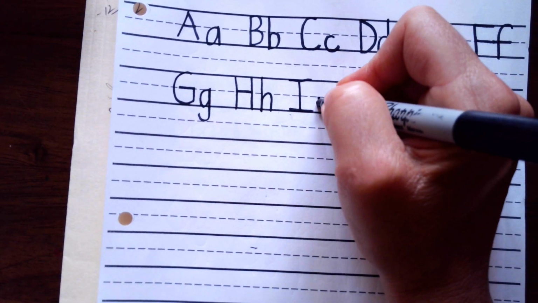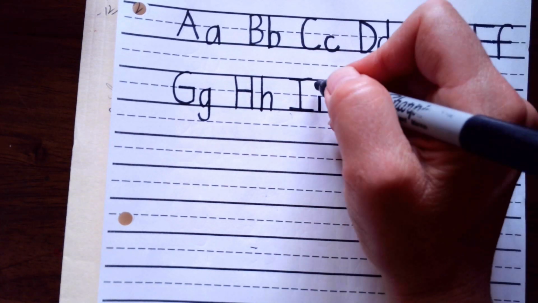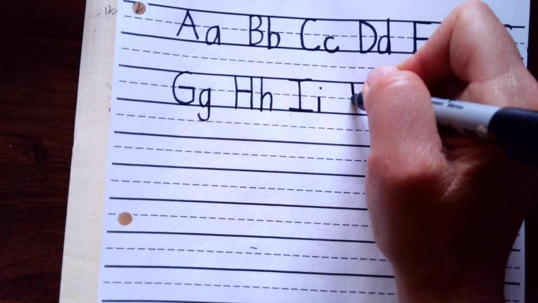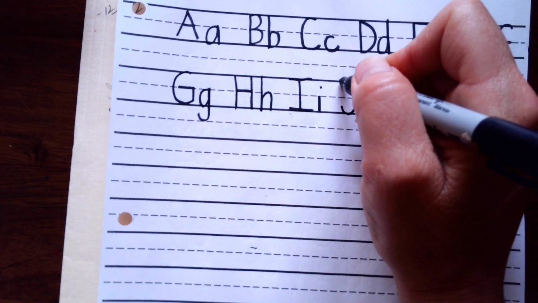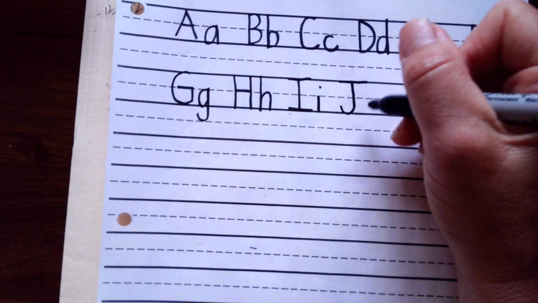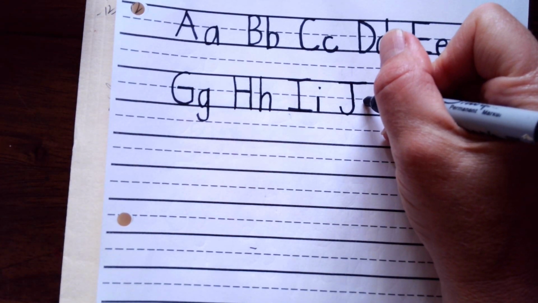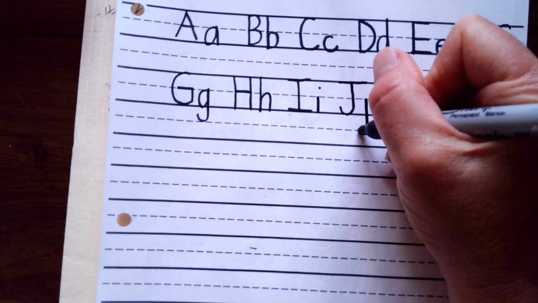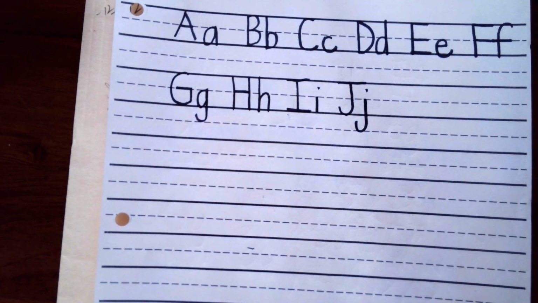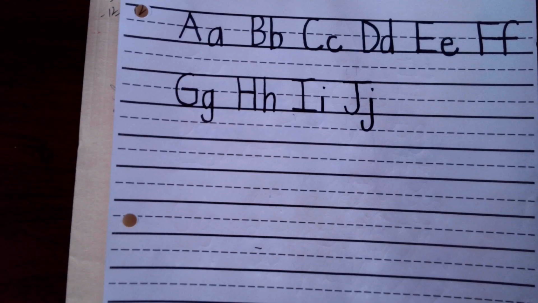Lowercase i, I use half the line and then I make a dot. Uppercase J, I use the whole line, come all the way up, cross on the upper line. Lowercase j, I use half the line, go into the hot lava, I make a hook, and then I make a dot.